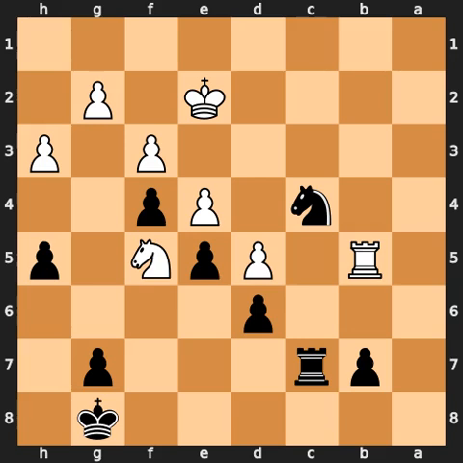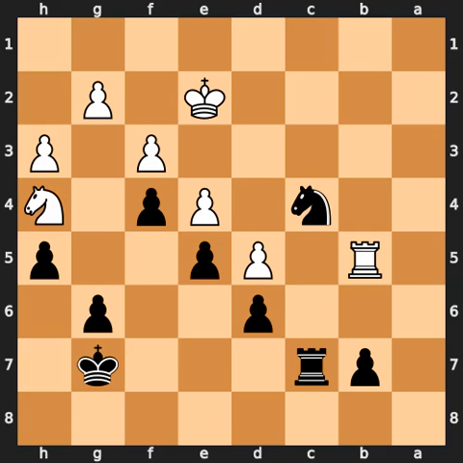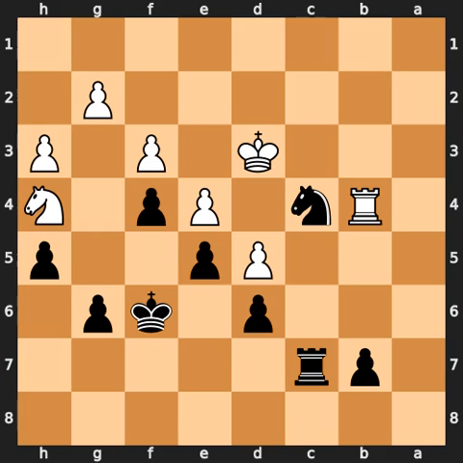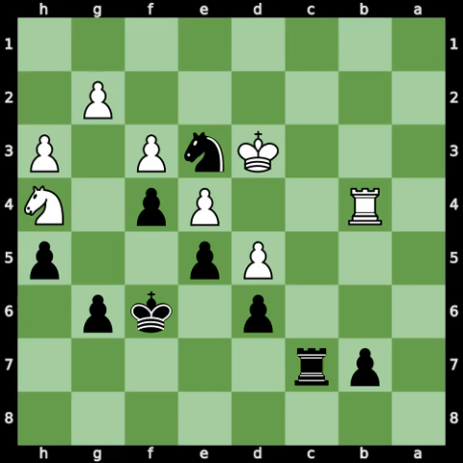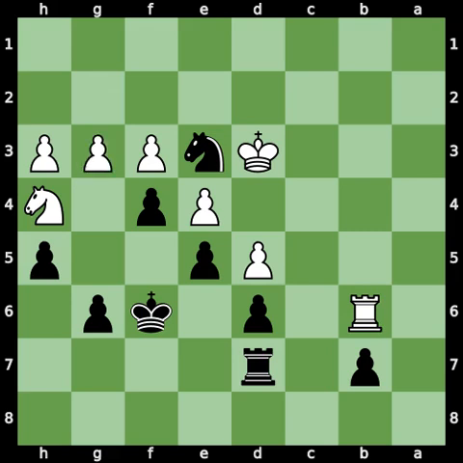King e2. g6. Knight h4. King g7. King d3. King f6. Rook b4. b5. This move gives back part of the advantage, the best move was knight e3. For example, knight e3. Rook b6. Rook d7. g3. King g5.